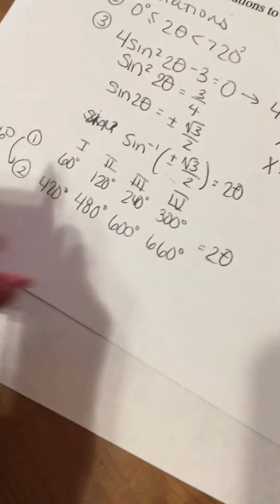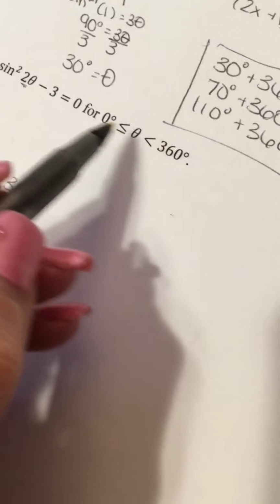This is equal to 2 theta, and we're going to solve for theta. So we're going to divide all of these answers by 2. We're going to get 8 answers, and our 8 answers are going to be between 0 and 360. So we're going to say, okay, 60, 120, 240, 300, 420, 480, 600, 660 is equal to 2 theta. Okay, everything gets divided by 2, everything.